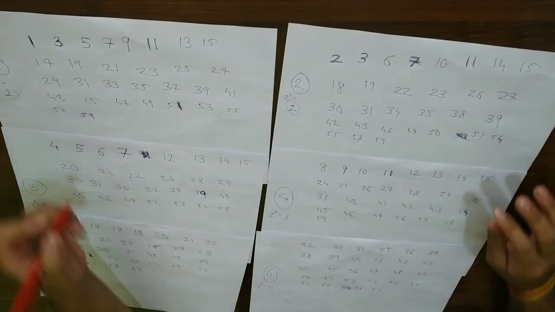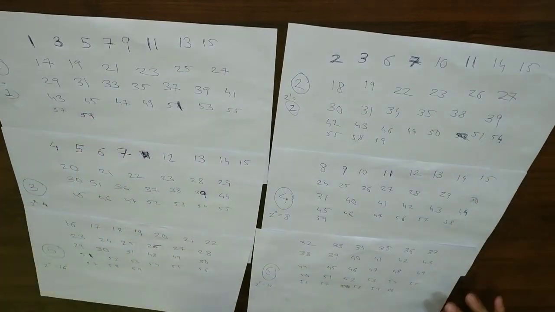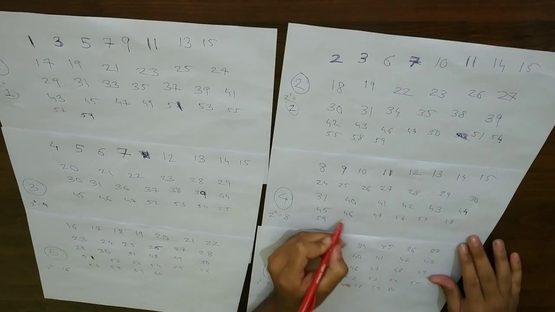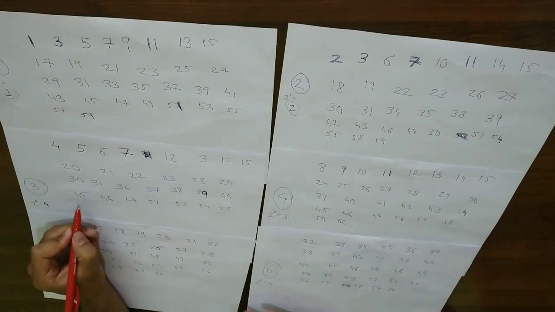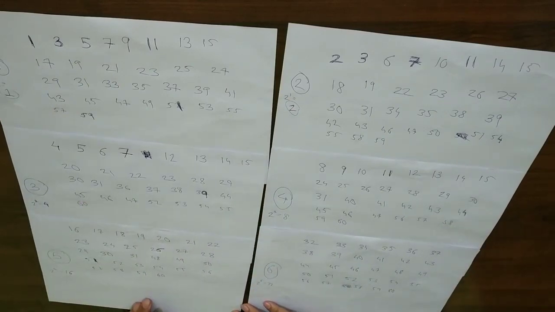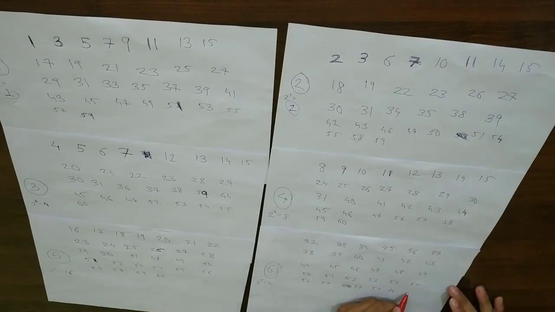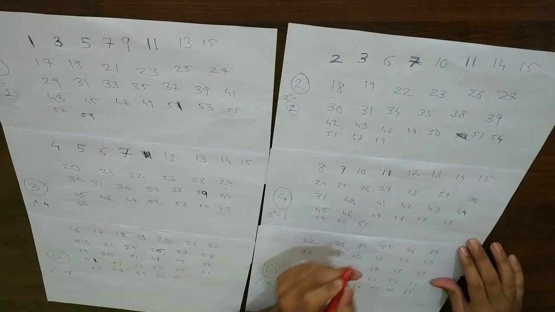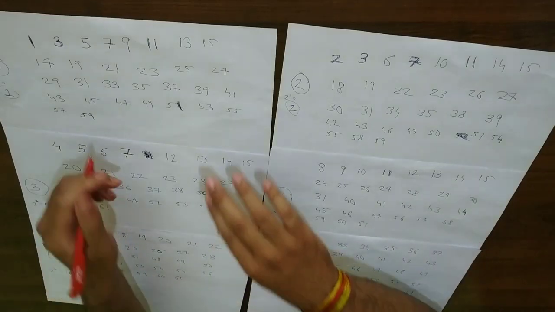Then next is 60. 60 is 32 plus 16 plus 8 plus 4. Then 61. 61 is 32 plus 16 plus 8 plus 4 plus 1.